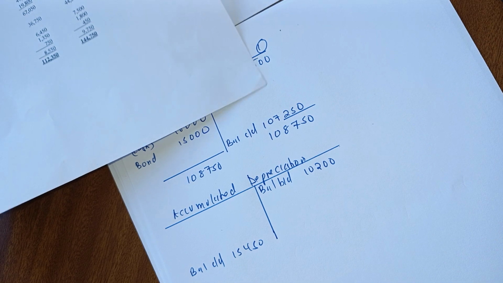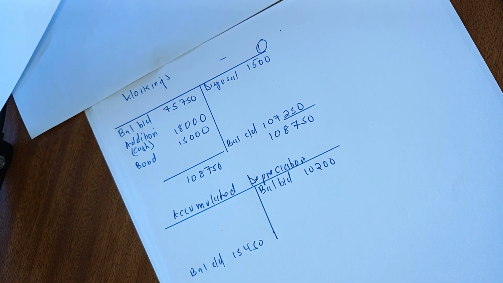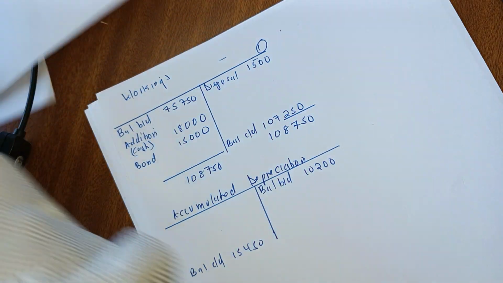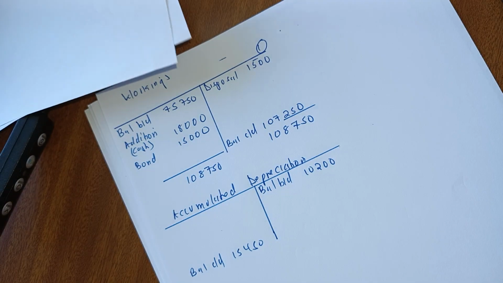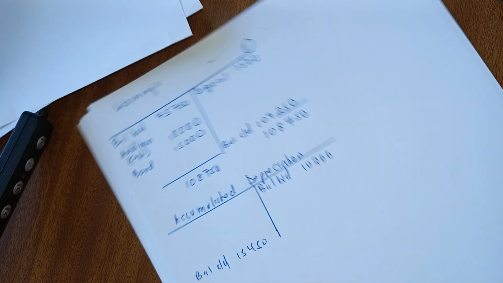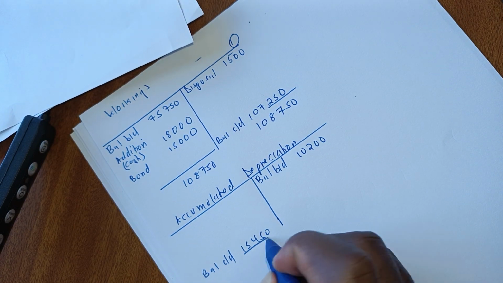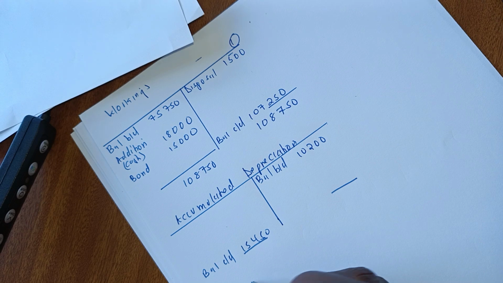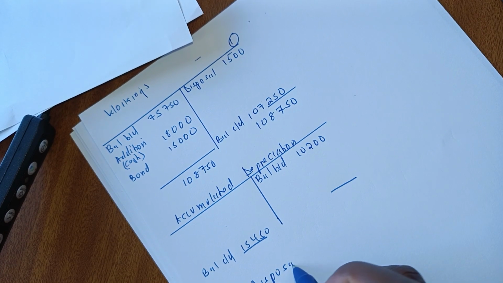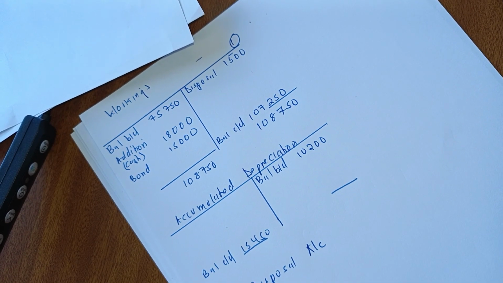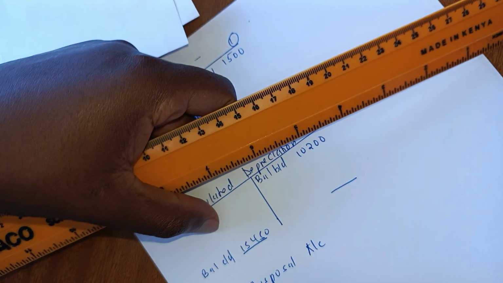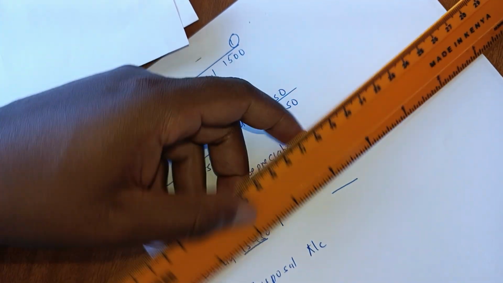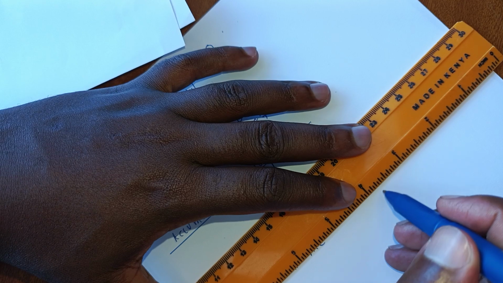Now, they also told us in the same note number 3 that there was a disposal. Of course, I can also run the PP&E disposal account.